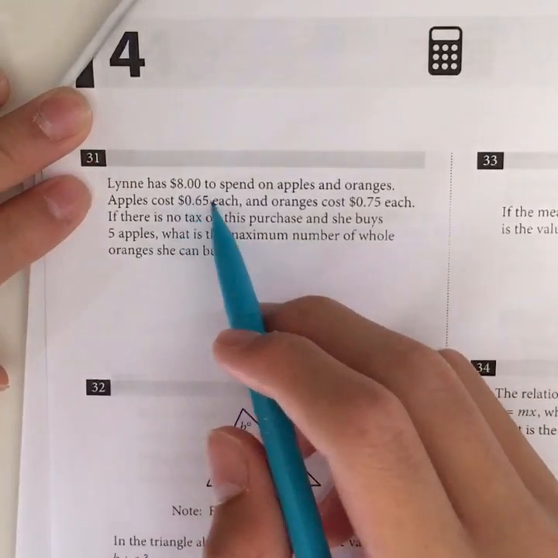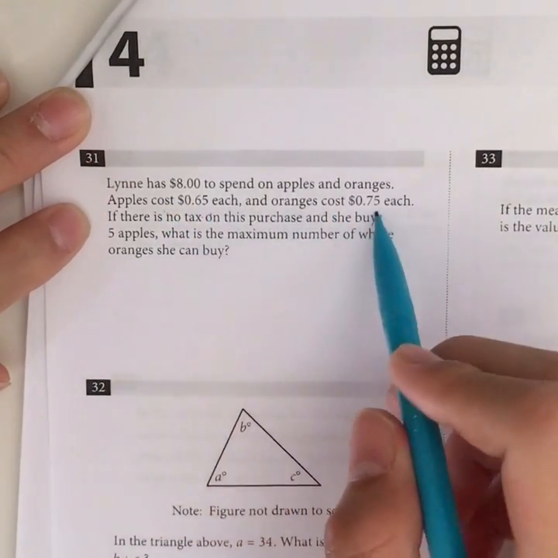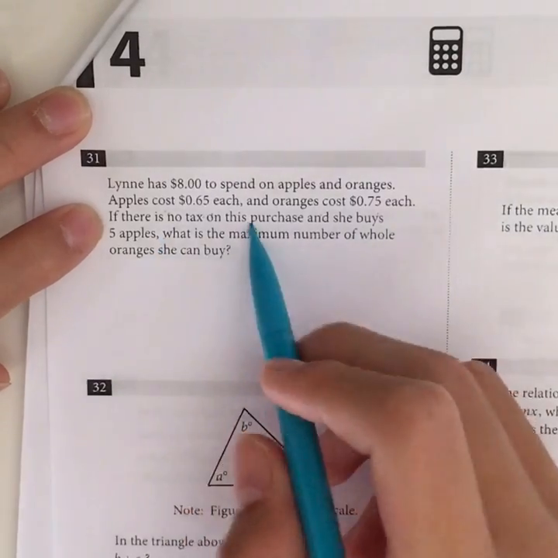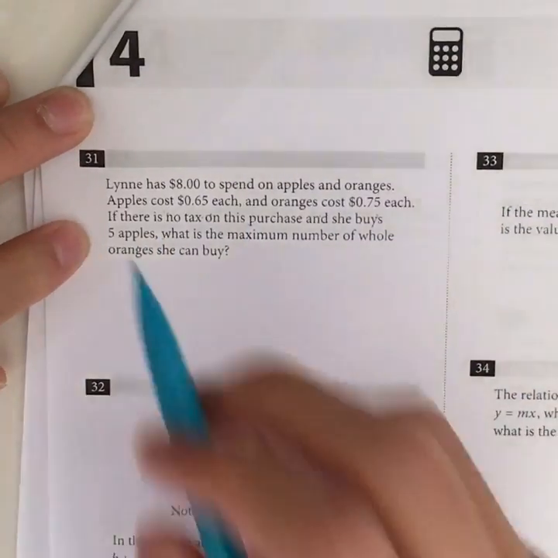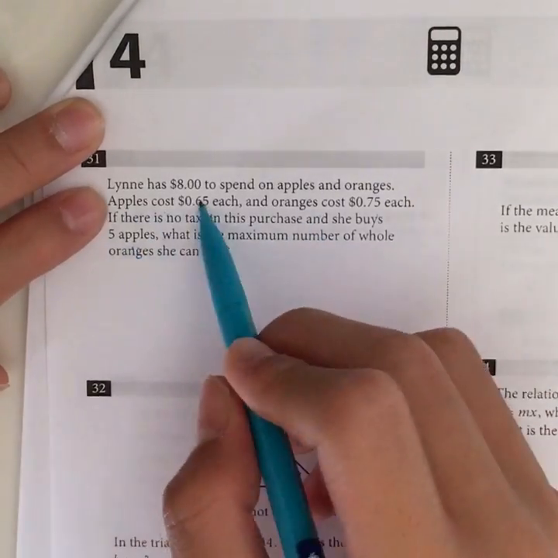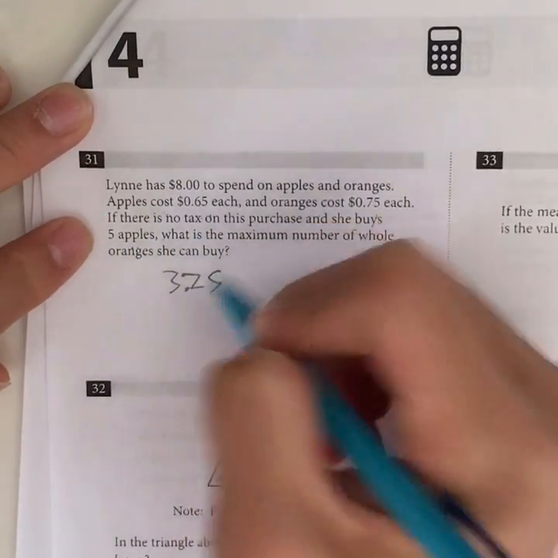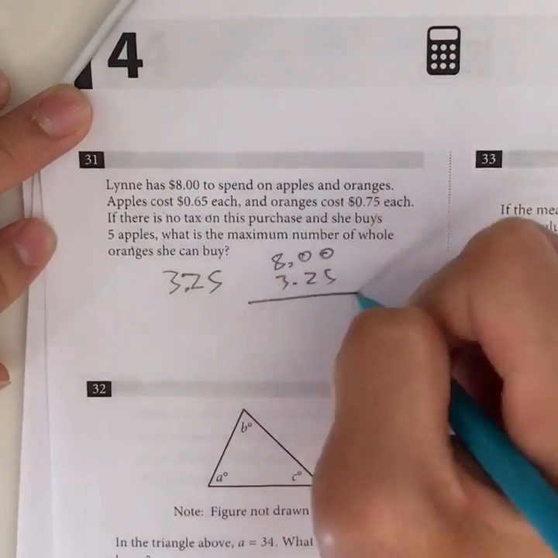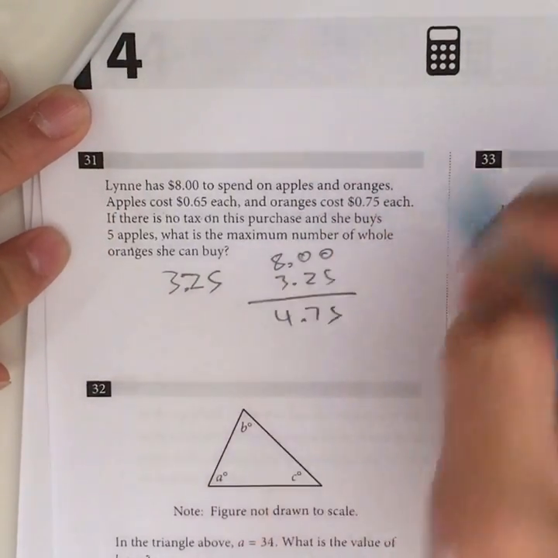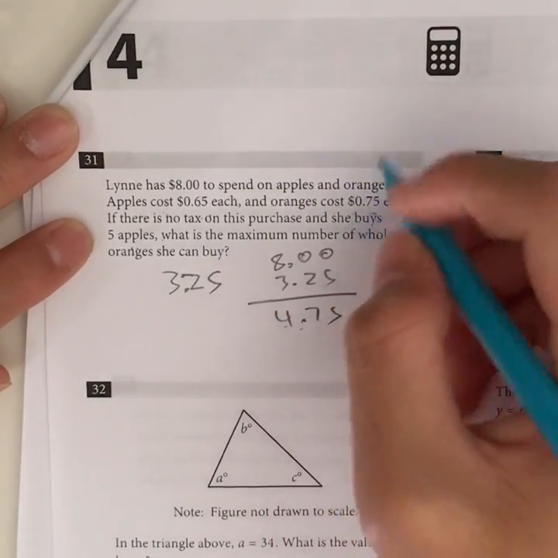Lynn has $8 to spend on apples and oranges. Apples cost 65 cents each, and oranges cost 75 cents each. If there is no tax on this purchase and he buys 5 apples, what is the maximum number of whole oranges he can buy? So if he buys 5 apples, he spends a total of $3.25. So $8 of his total budget minus 3.25 is 4.75. So it means he has $4.75 left to spend on oranges.